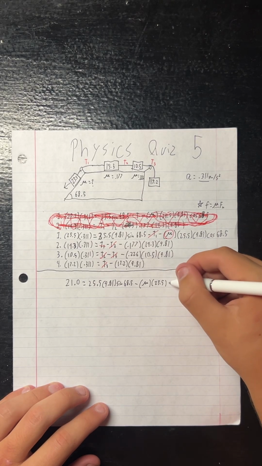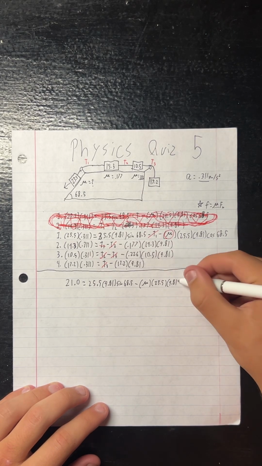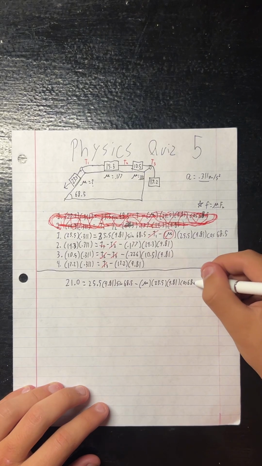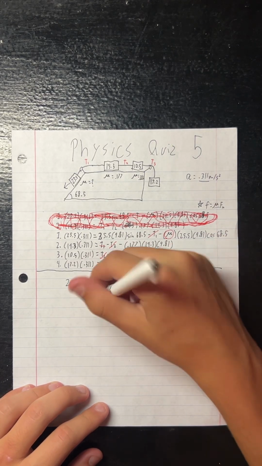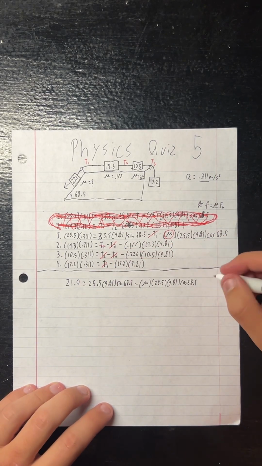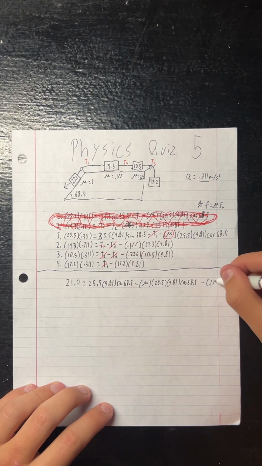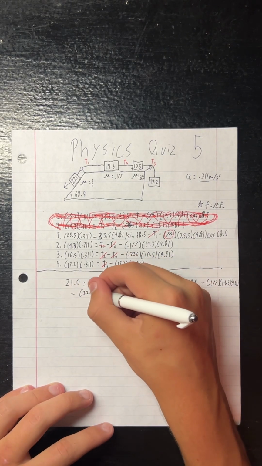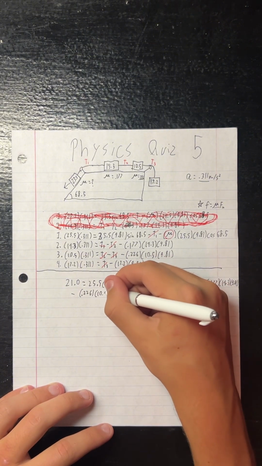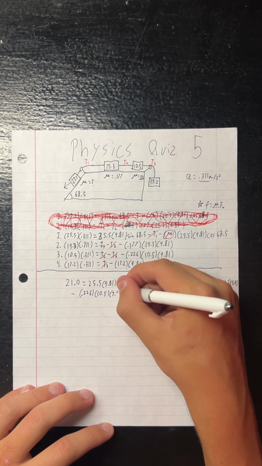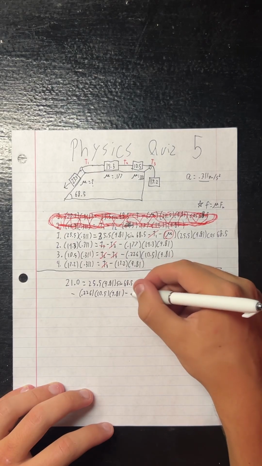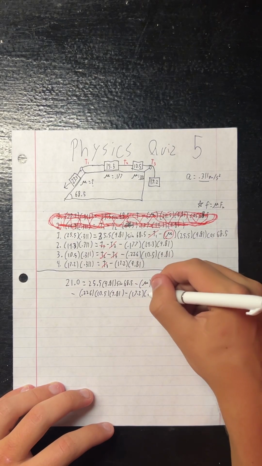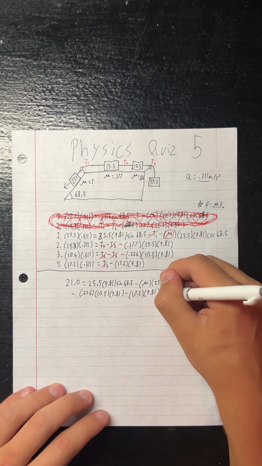25.5, 9.81, cos 68.5. This is actually going to probably go off the board. Then minus 0.177, 14.3, 9.81, minus 0.226, 10.5, 9.81, minus 17.2, and 9.81.